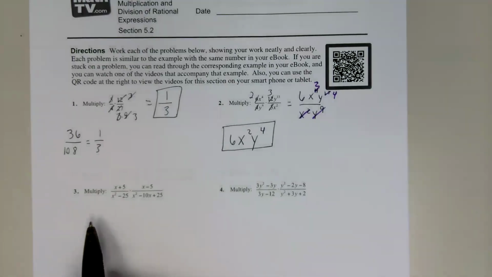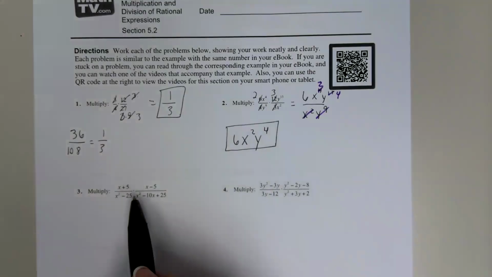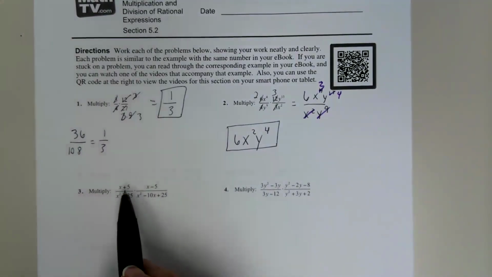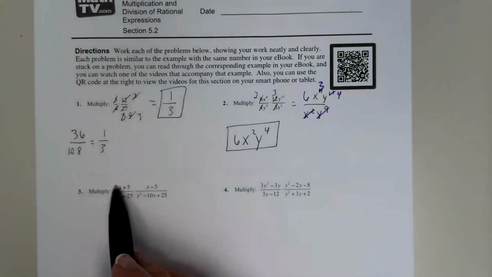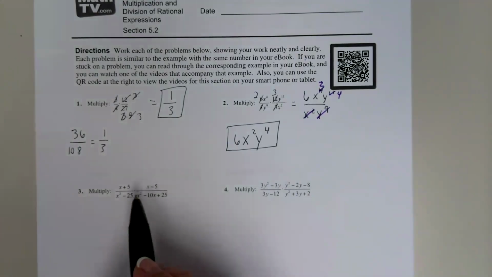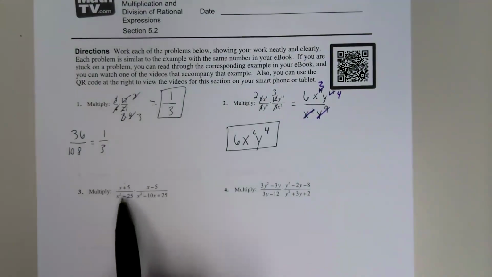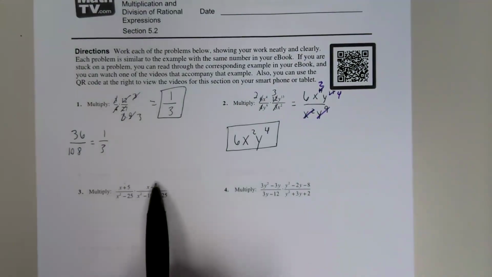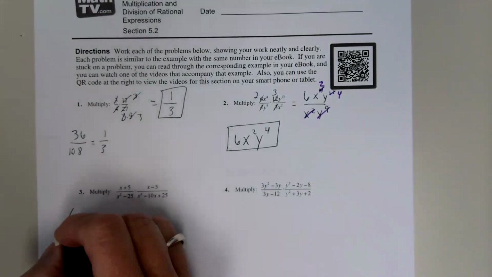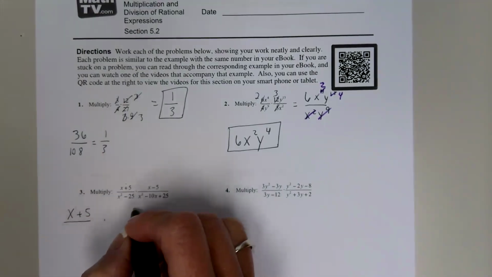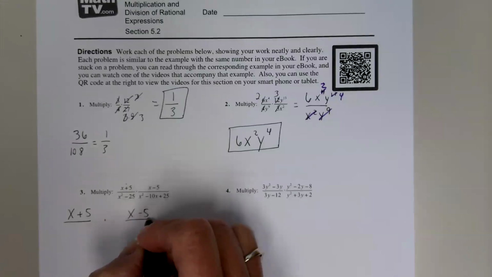So now, on number 3, we're going to factor before we do any canceling, because we can only cancel things that are factors, okay? Not just x over x, things that are factors, which means they multiply. So I'm going to refer to these as top left, bottom left, top right, bottom right. So top left stays x plus 5. It cannot be simplified anymore. Top right cannot be simplified anymore.